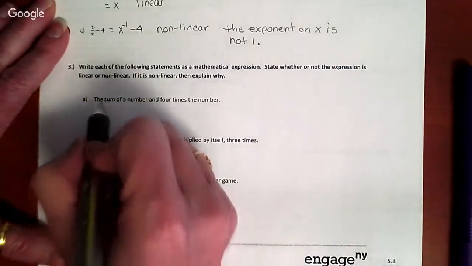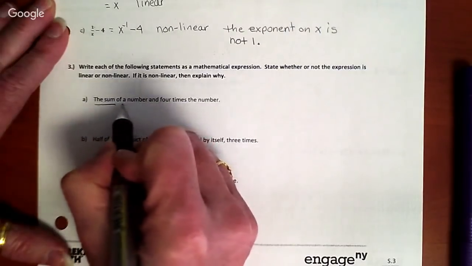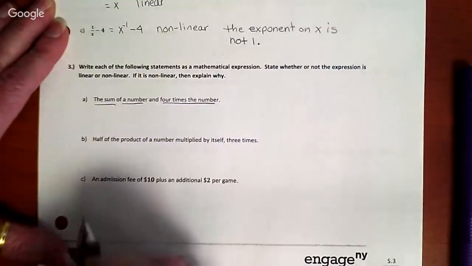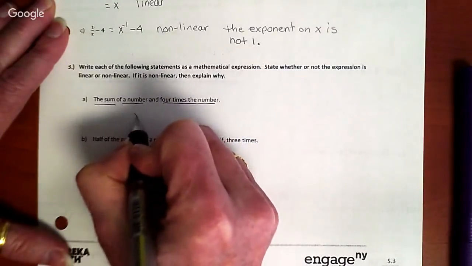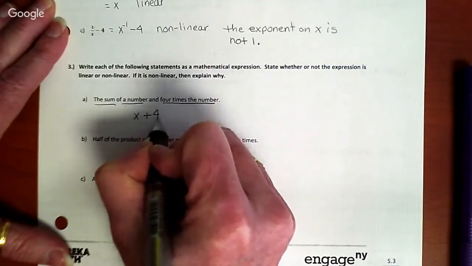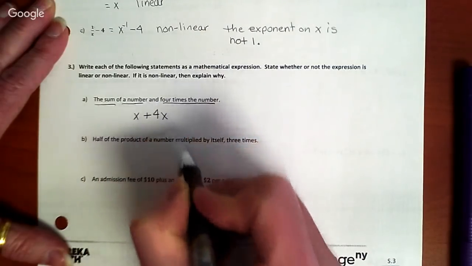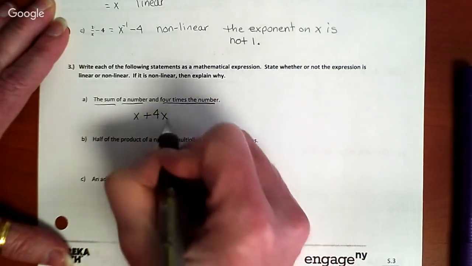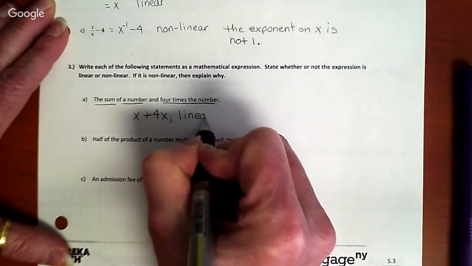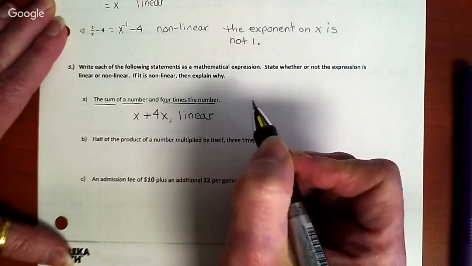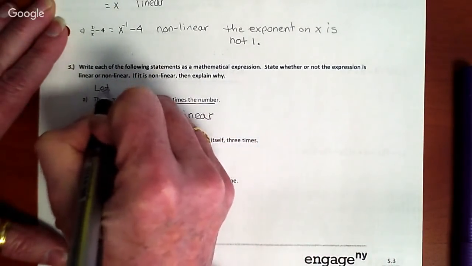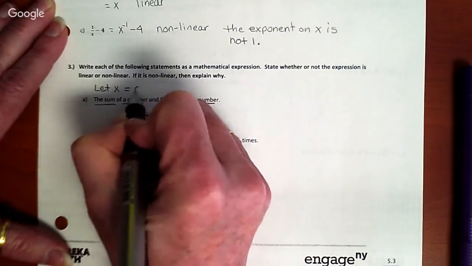The sum of a number and 4 times the number. So the sum of a number and 4 times the number. And this is linear. And for all of these, we are going to say let x equal a number.